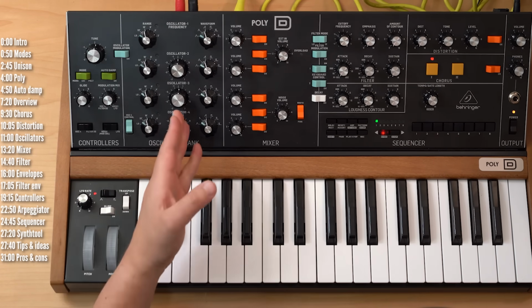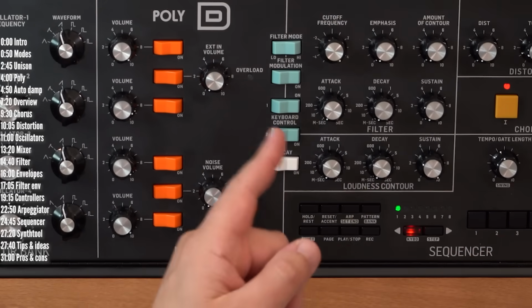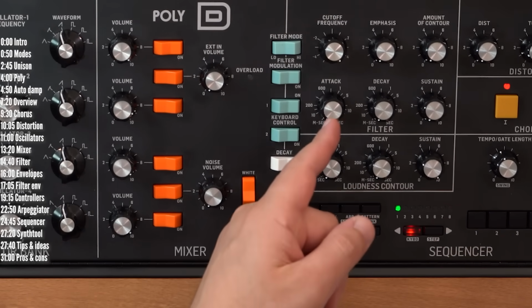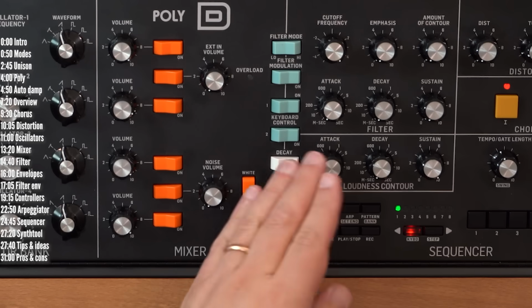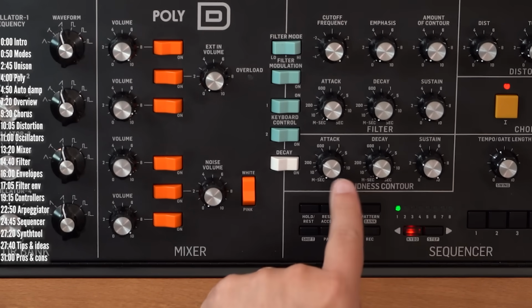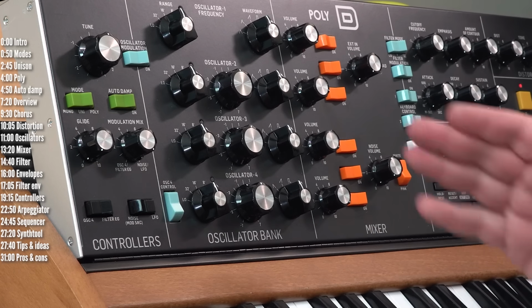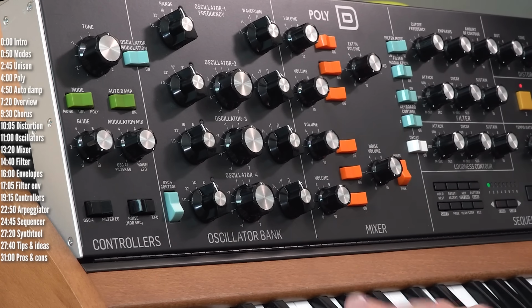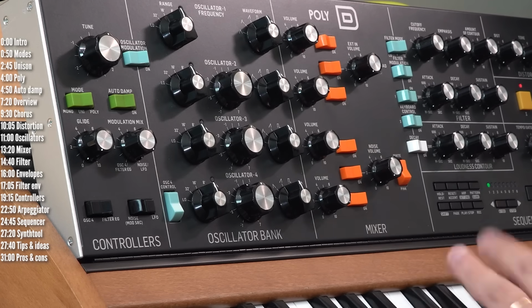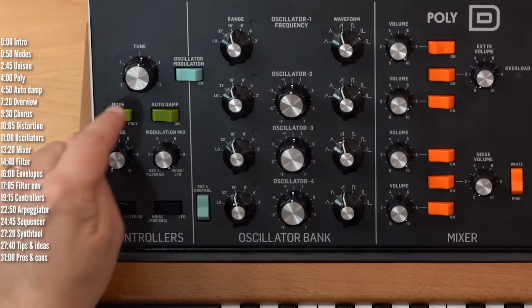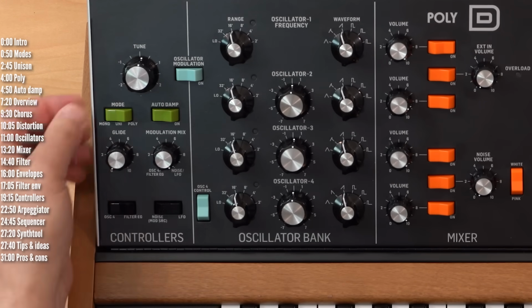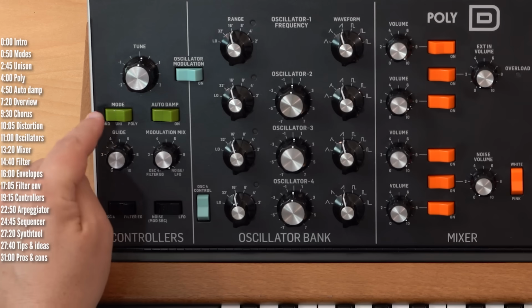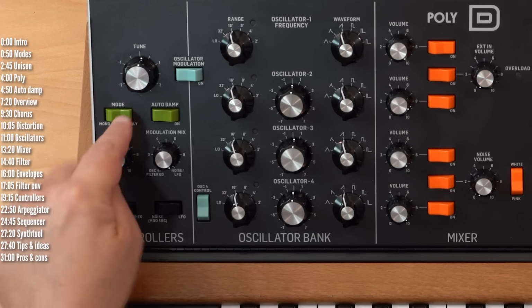So back to Poly D, it has 4 oscillators with a single filter and a single filter envelope, as well as an overall VCA envelope, one VCA envelope for all 4. However, there are a few internal little tricks that let you gate them separately as you play separate notes, as well as tune them to separate notes as you play them on the keyboard. You control these modes using the polyphony mode or poly mode switch here. There are 3 of them: mono, uni or unison, and poly.